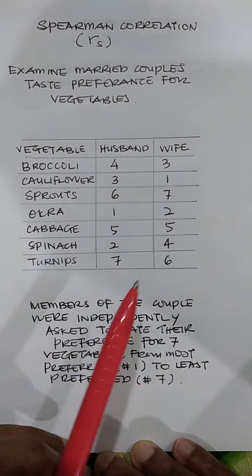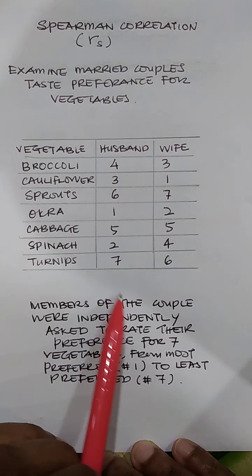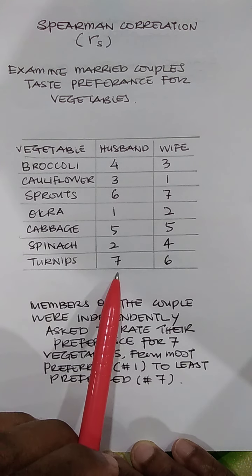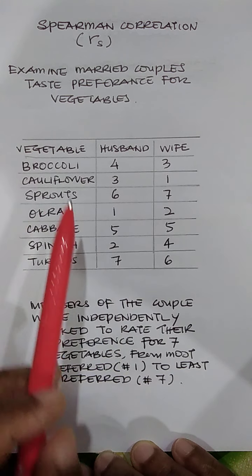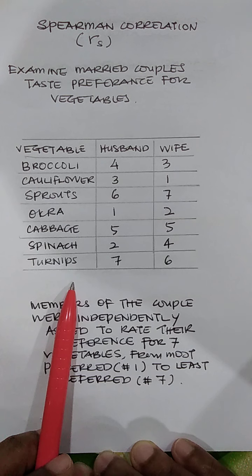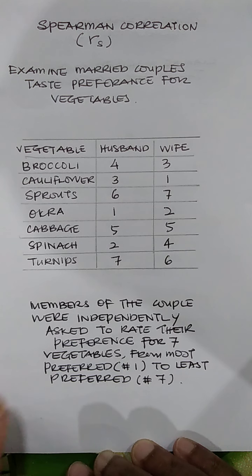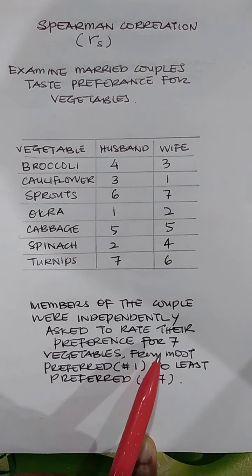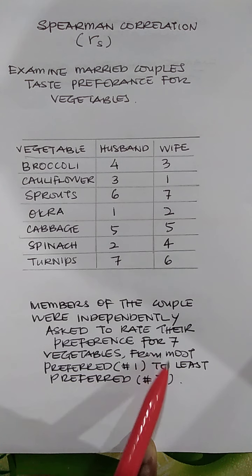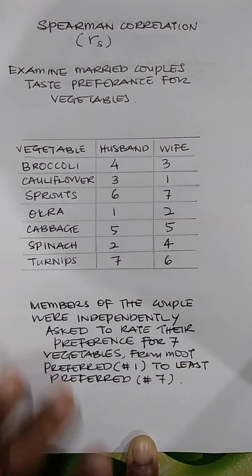So this grocery store owner is interested to see if there is any relationship between the husband and wife on the preference of the vegetables. Okay, so that's what has been explained here. They rate their preference for 7 vegetables from most preferred to the least preferred.